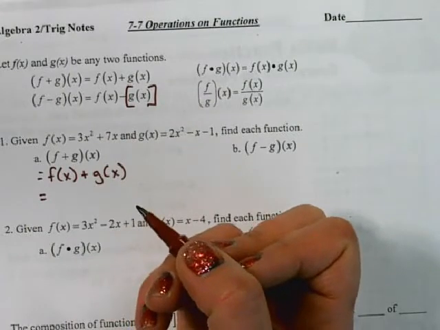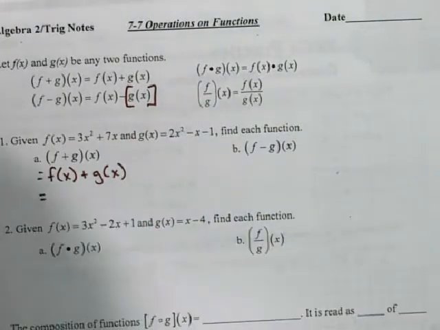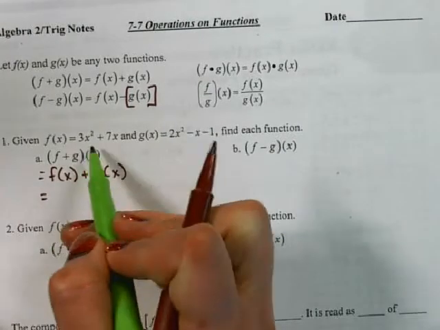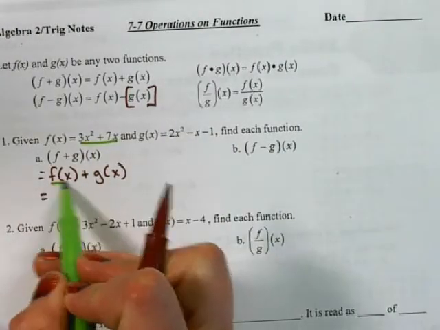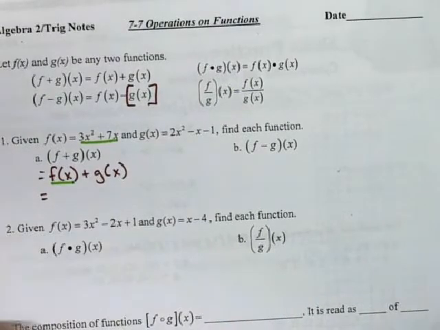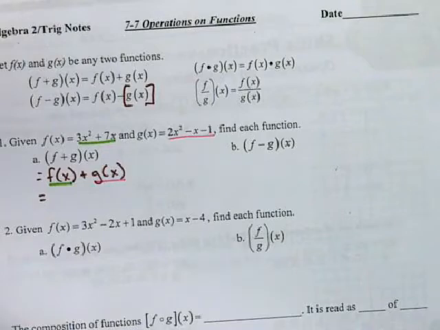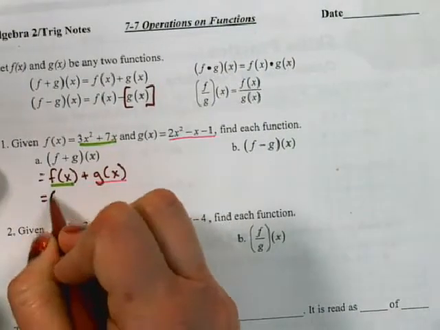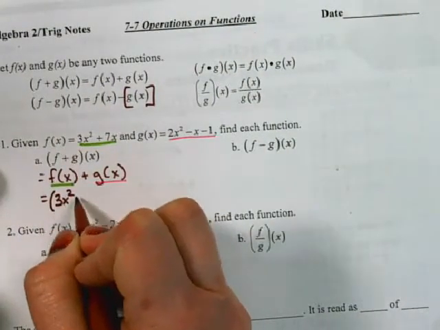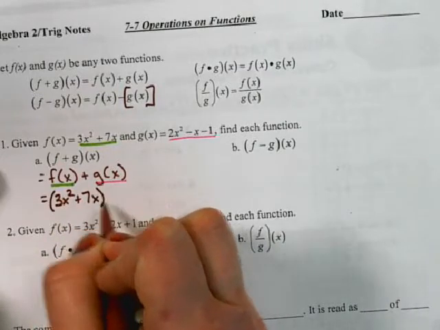We're doing lots of replacing. So I'm replacing f of x with what it equals, and g of x with what it equals. And I'm going to use parentheses so that you can see it.